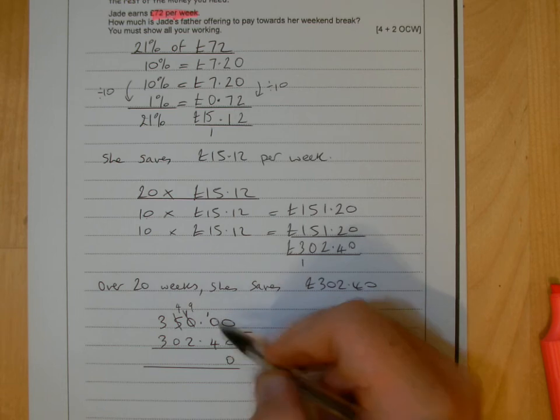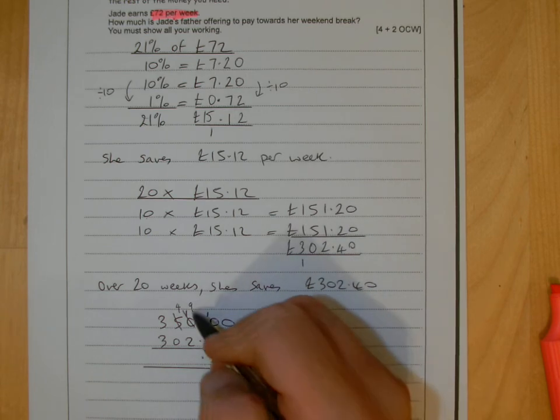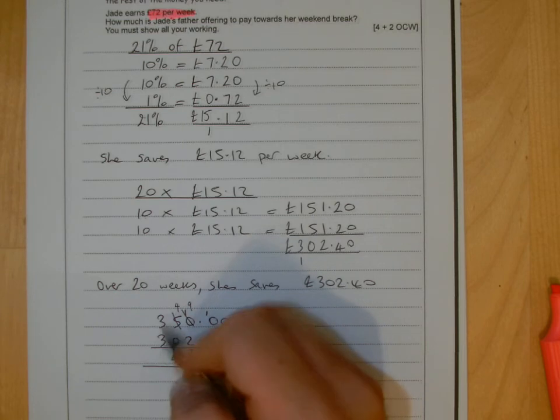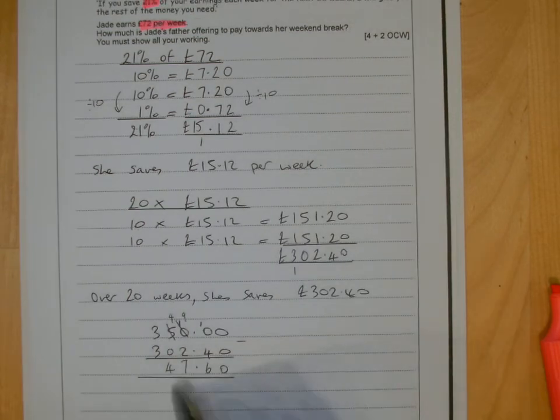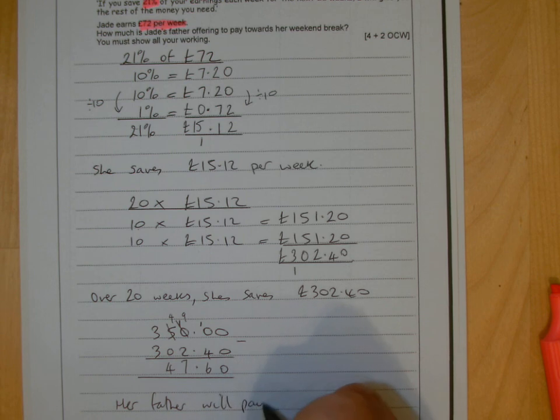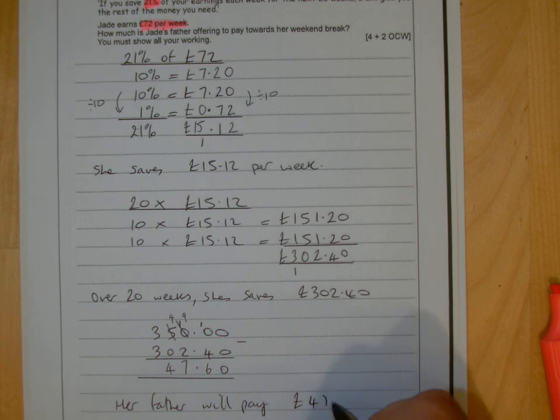So 10 take away 4 is 6, 9 take away 2 is 7, 4 take away 0 is 4, and then 3 take away 3 is nothing. So you can see it's £47.60. So her father will pay, little statement at the end, £47.60.